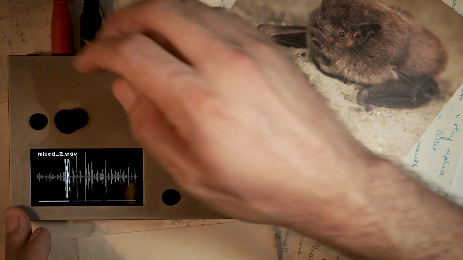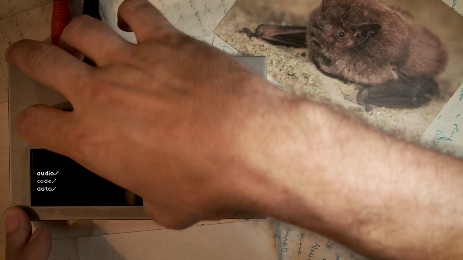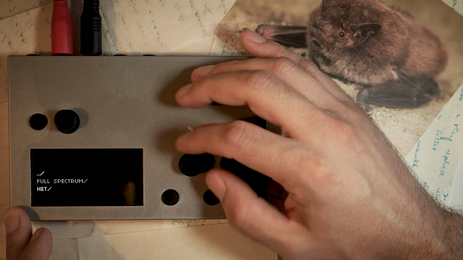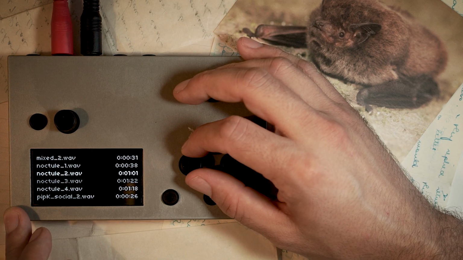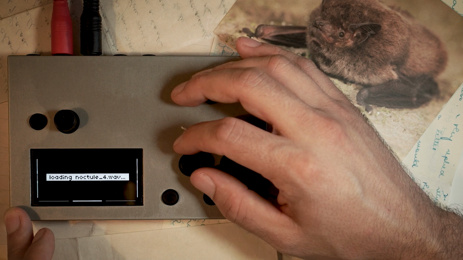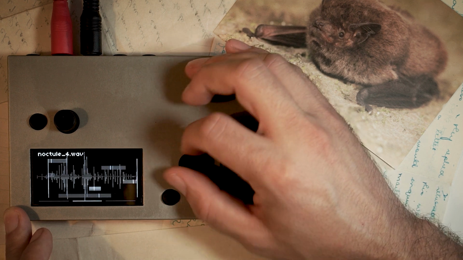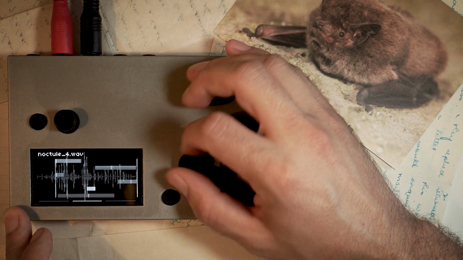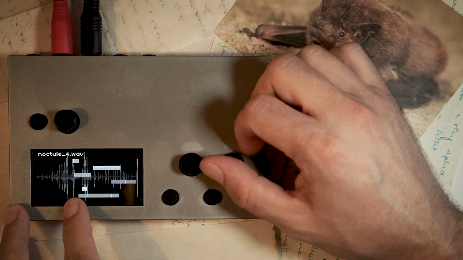Okay, next thing that we can do is basically, can we move here? Yeah, let's add another one. Let's again try to add a little noctule here. And maybe this waveform here is gonna be interesting.